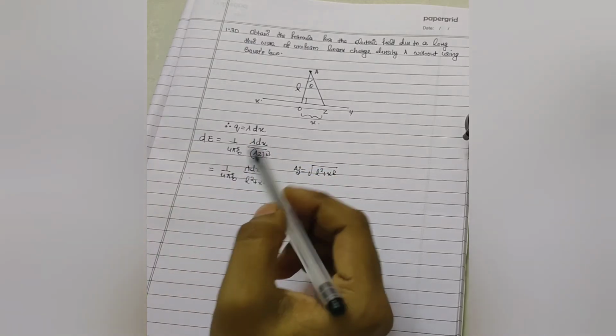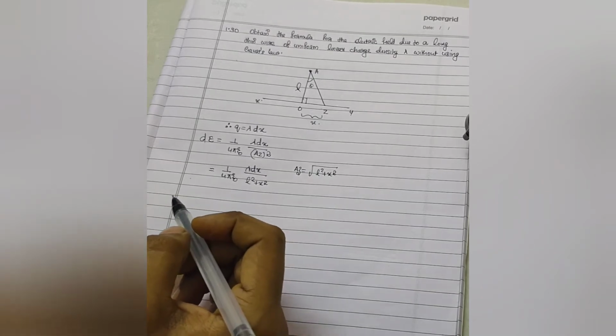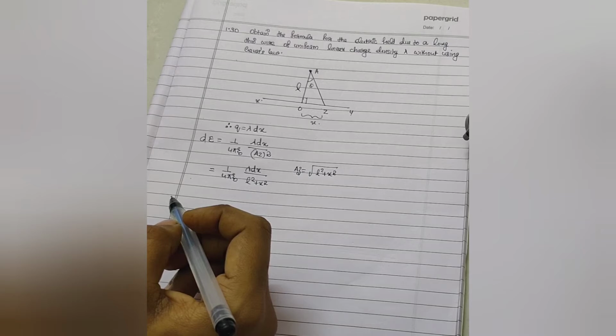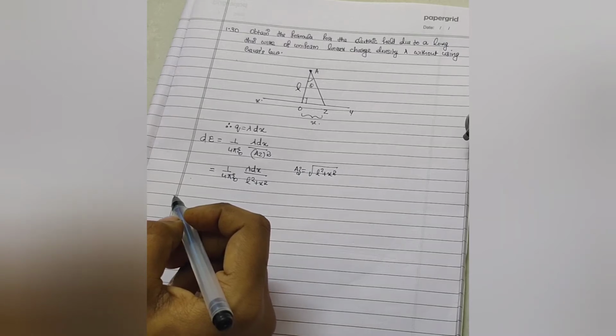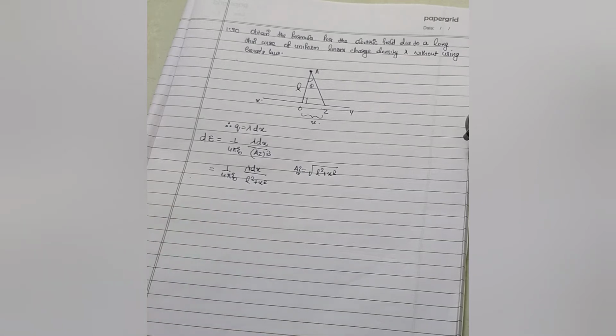Here, the electric field is resolved into two rectangular components. DE cos theta is the perpendicular component and DE sin theta is the parallel component. When the whole wire is considered, the component DE sin theta is cancelled.